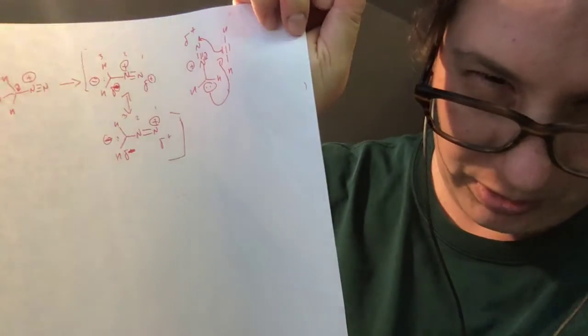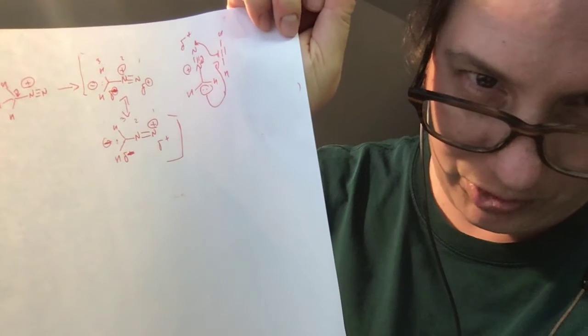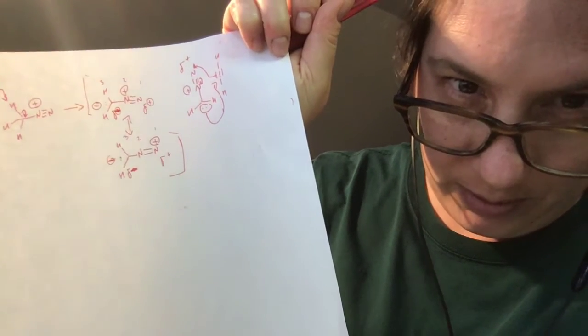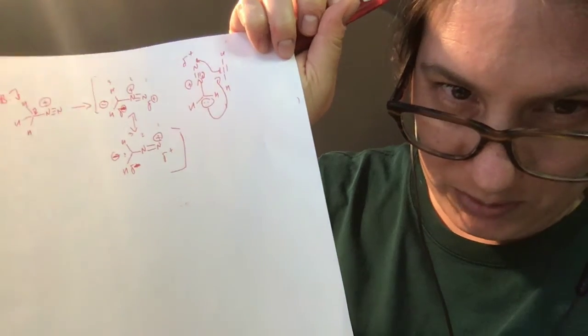All this is happening at the same time in this version of it. People fight about these kinds of mechanisms, but it's fine to draw this concerted.